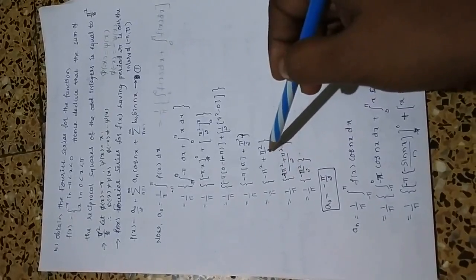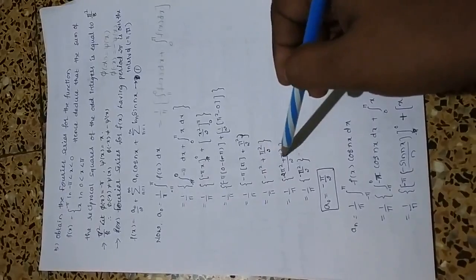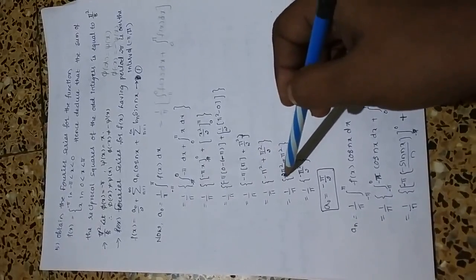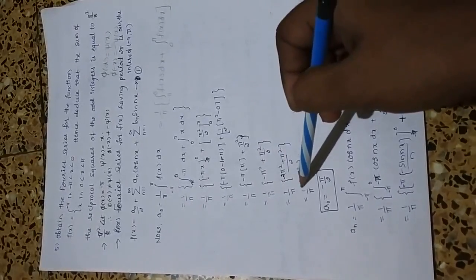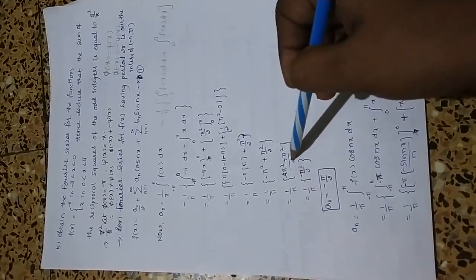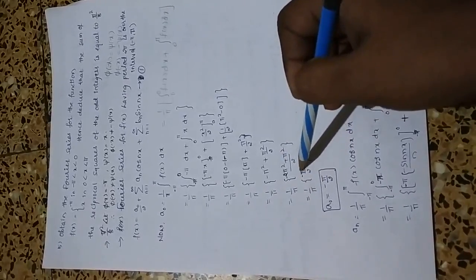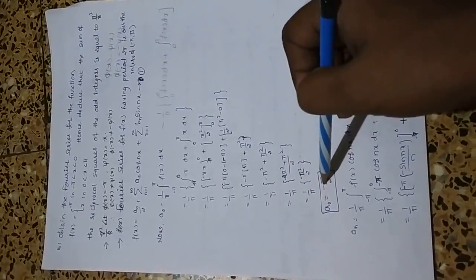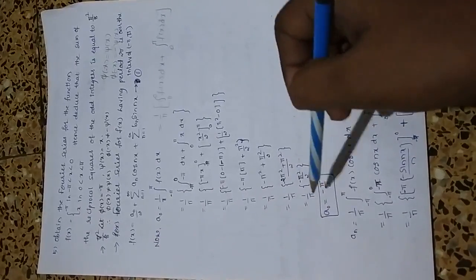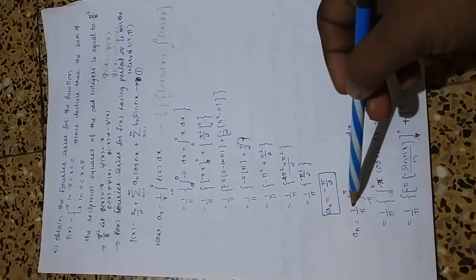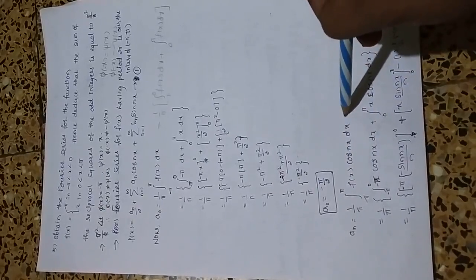Here you can observe minus pi square plus pi square by 2, that is, taking the LCM, is minus 2 pi square plus pi square by 2, which is 1 by pi into bracket minus pi square by 2. Here pi and 1 by pi cancel. We have a naught is equal to minus pi by 2. Next, an. An is equal to 1 by pi integral of f of x into cos nx dx.